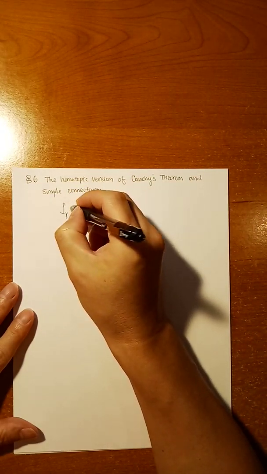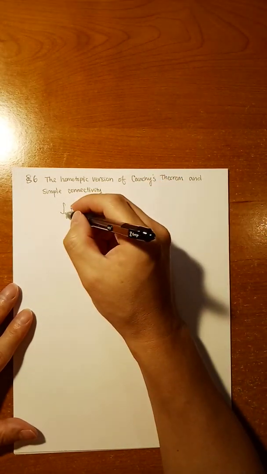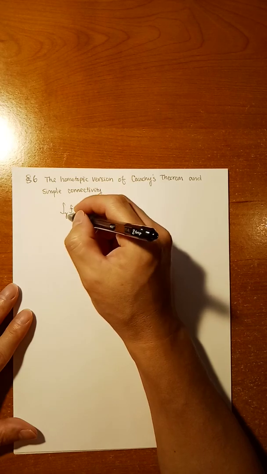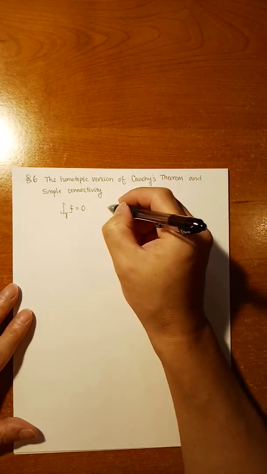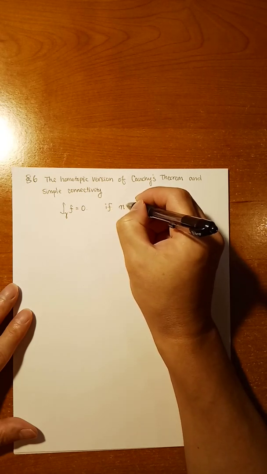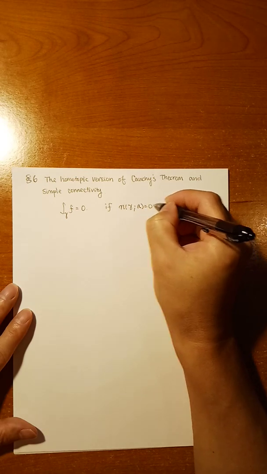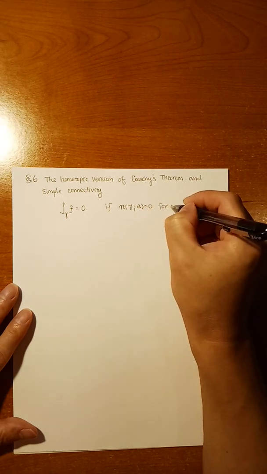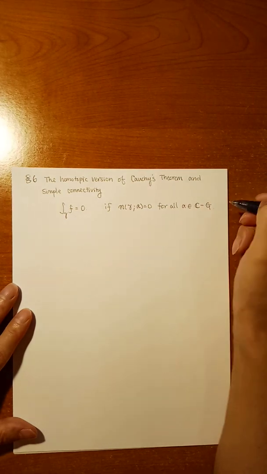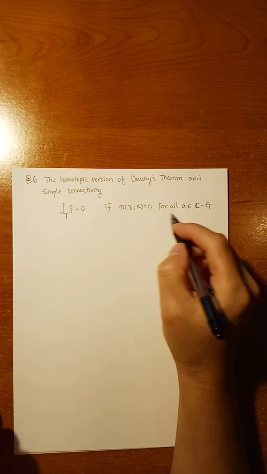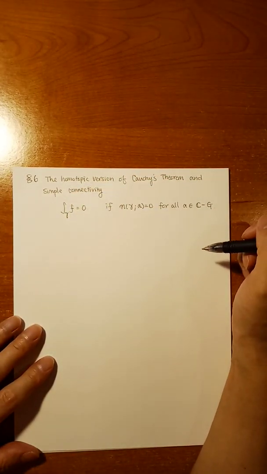In principle, Cauchy's theorem says the integral of f along a closed rectifiable curve gamma is equal to 0. Well, here there is a condition: if the winding number of gamma with respect to A is always 0 for all A in the complement of the domain G. When this happens, we have Cauchy's theorem.